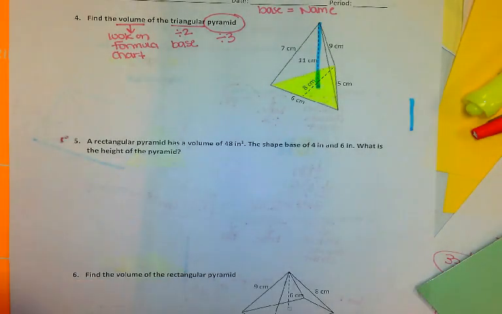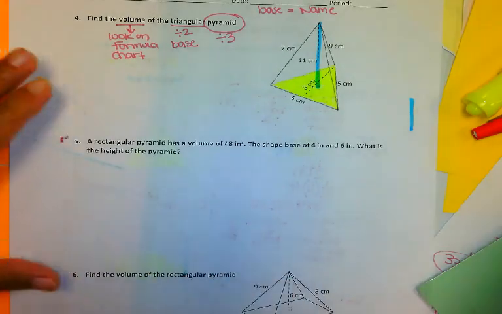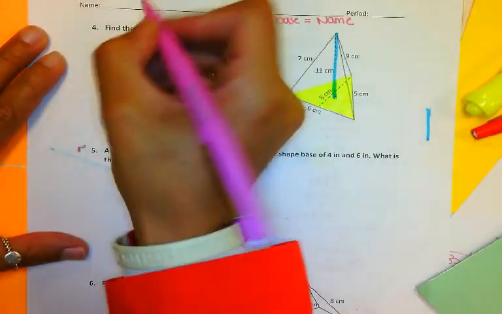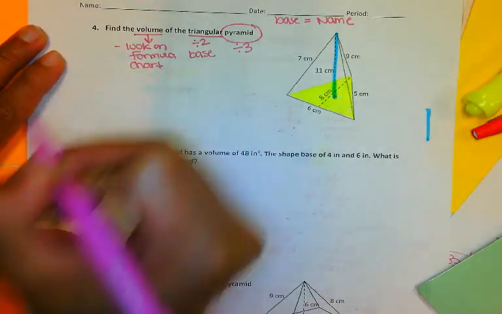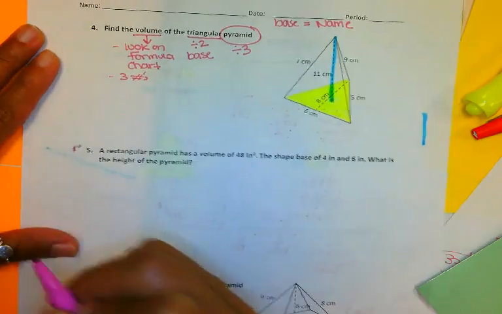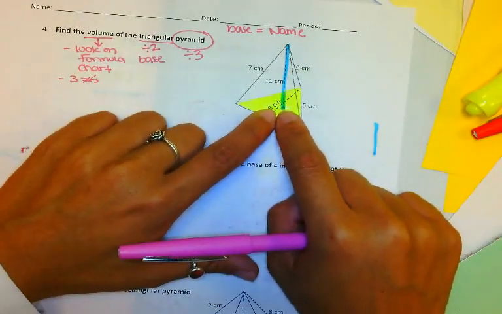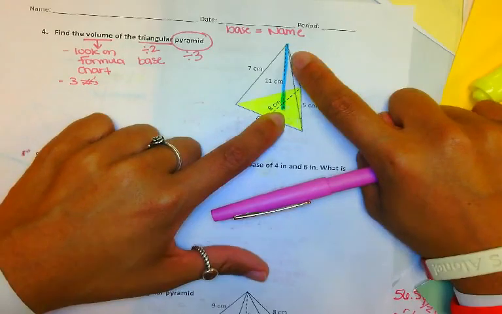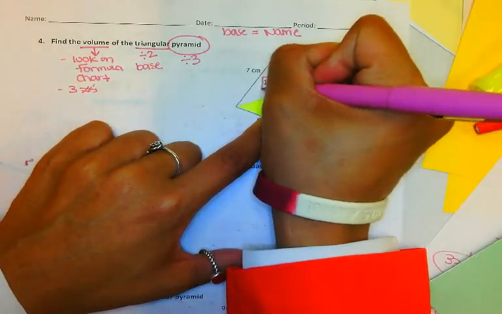Now I have a whole bunch of extra numbers here. When we deal with volume, how many numbers are we dealing with? Okay, when we deal with volume, not only does it tell me to look at the formula chart, but it also tells me that I'm going to deal with 3 numbers. Okay, so I need to look at my shape and find my 3 numbers. Well, this is in blue. That means I have to use that. So I got 1 number here.